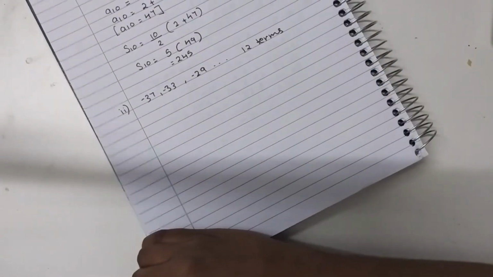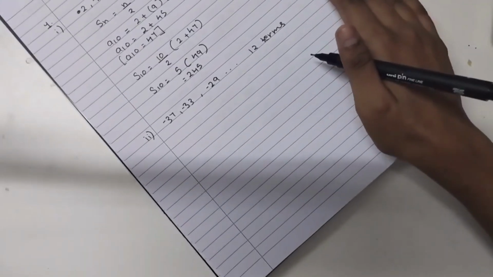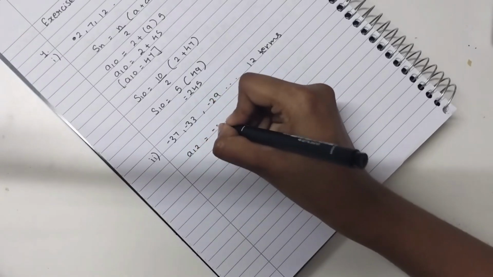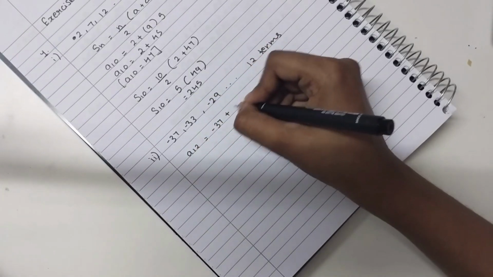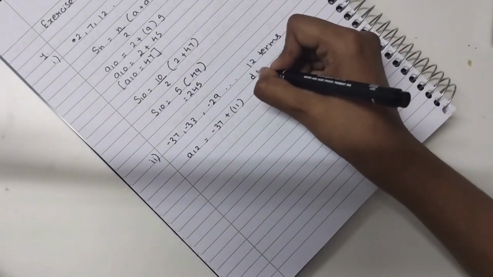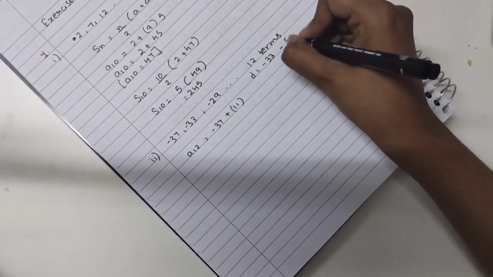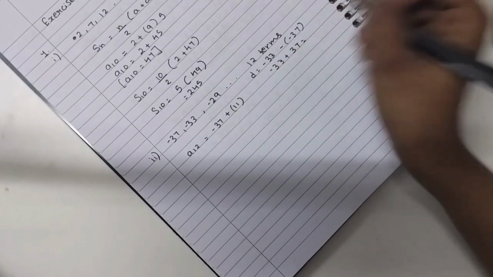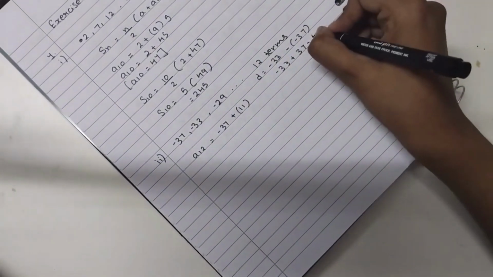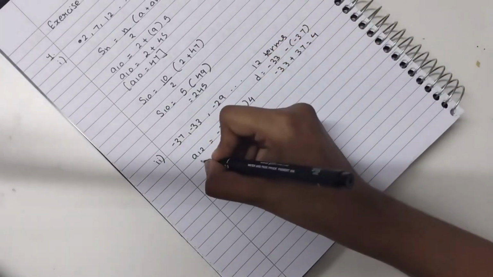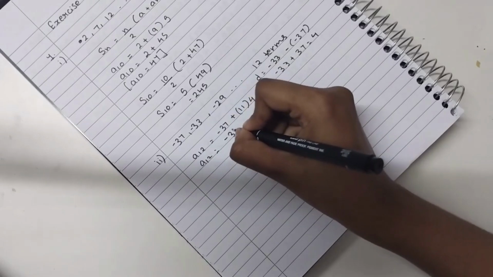In the second question, they've given the AP as negative 37, negative 33, negative 29 up to 12 terms. First we need to find the 12th term of this AP. A12 is equal to negative 37 plus (12 minus 1, which is 11) times d. The value of d is equal to negative 33 minus (negative 37), and negative 33 plus 37 is equal to 4. So A12 is equal to negative 37 plus 11 times 4, so A12 is equal to negative 37 plus 44.